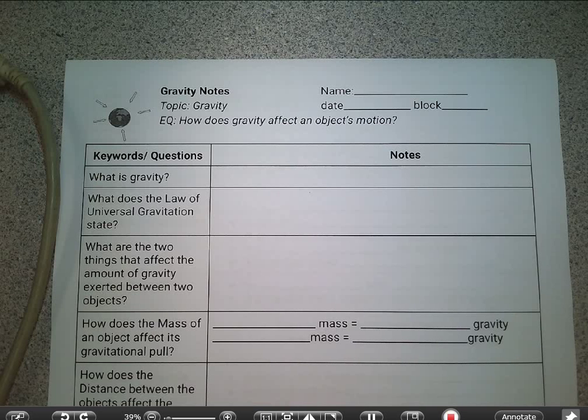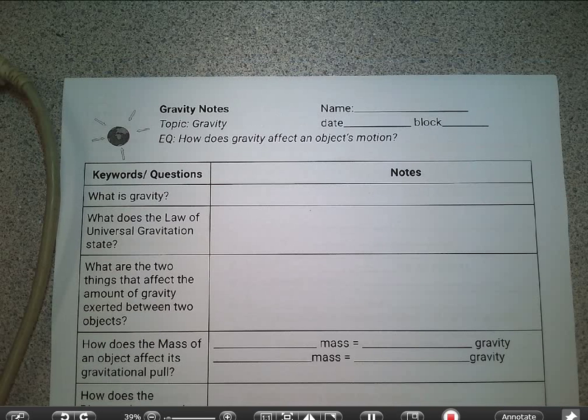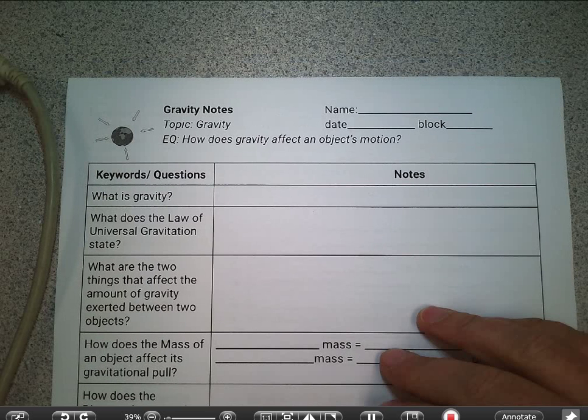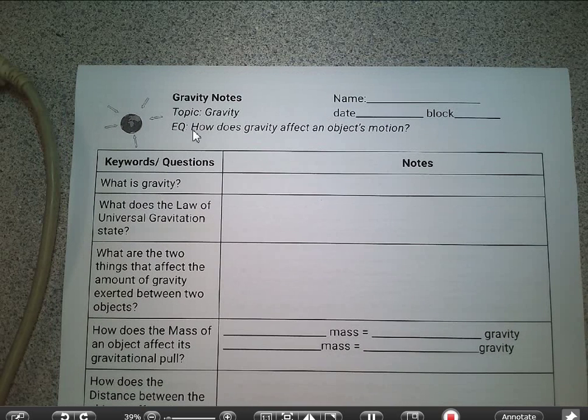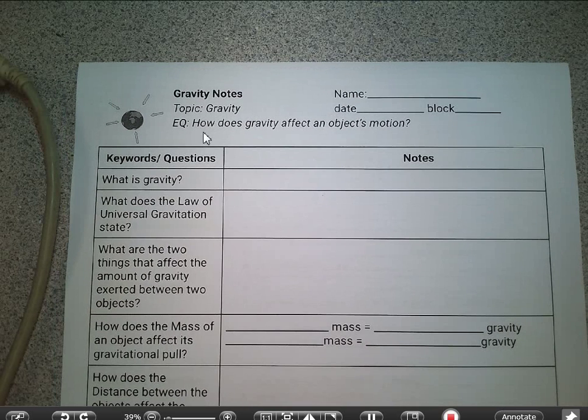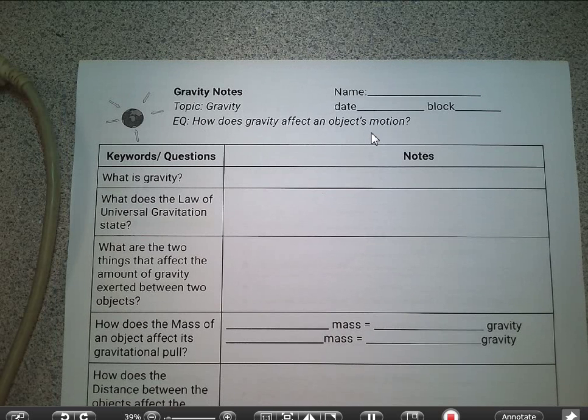These are our gravity notes, and so you should have a sheet that looks like this for Cornell notes. If not, you can set up your own Cornell notes. That's always an option. But our topic today is gravity, and our essential question is, how does gravity affect an object's motion? So how does gravity affect an object's motion?